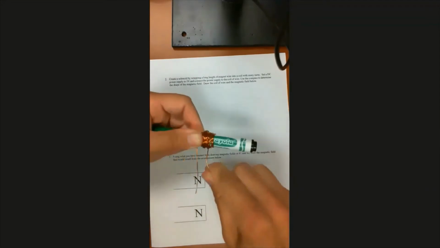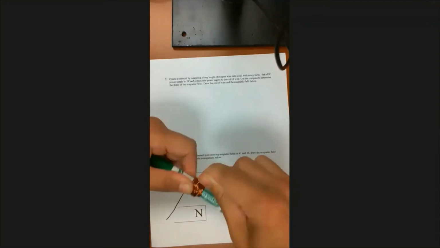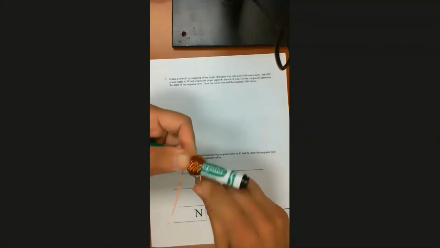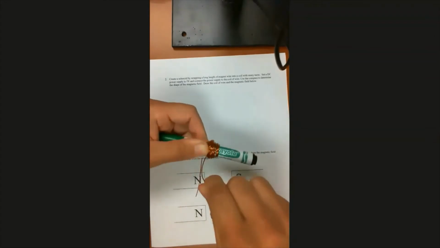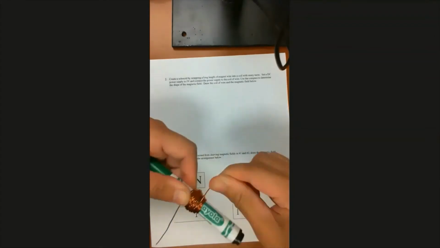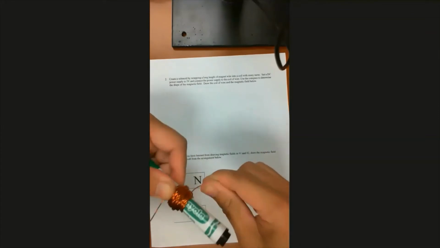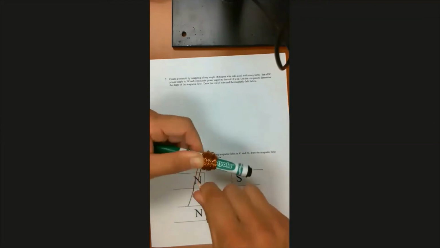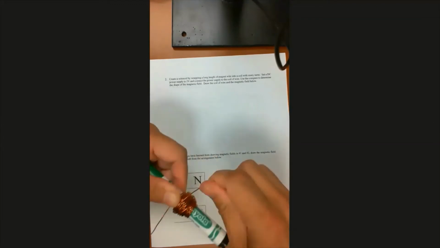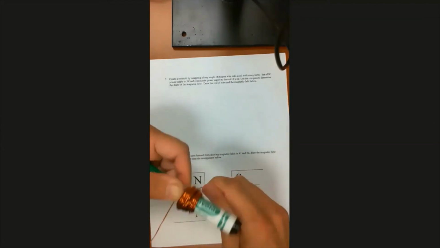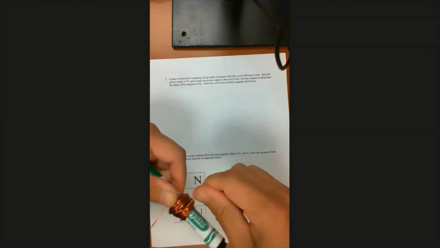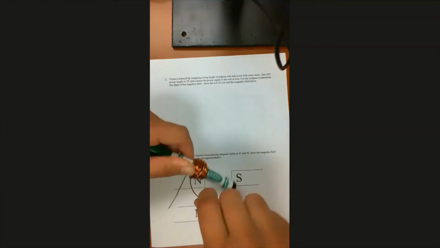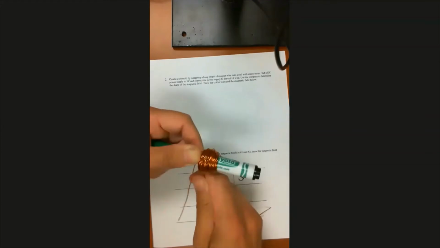It's about half of the wire right there. I hope I can get this coil off of the marker. I have a feeling it's going to be difficult to get this off of the marker.